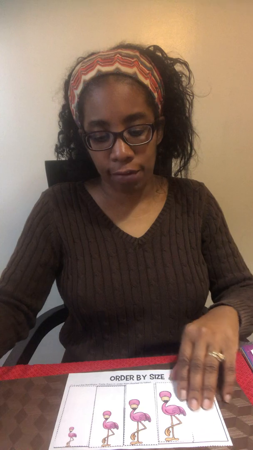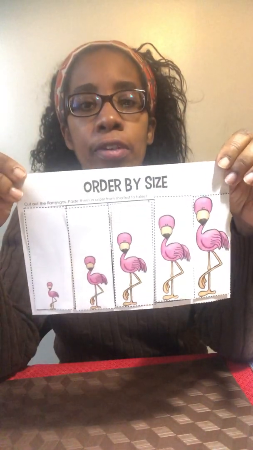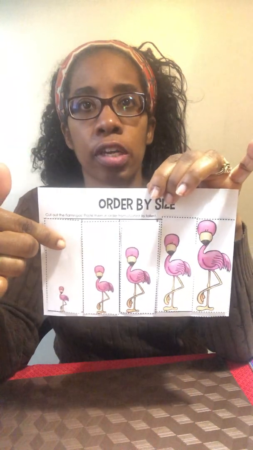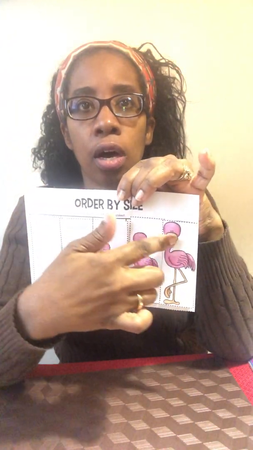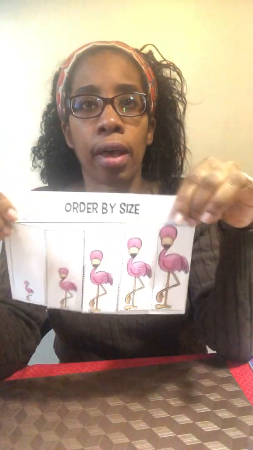Okay, and so now we only have 1 more flamingo left. So obviously this is the tallest. So we're going to put that flamingo down in the last box. And I'm going to hold it up so you can see that we now have the flamingos in order from the shortest to the tallest. Okay.